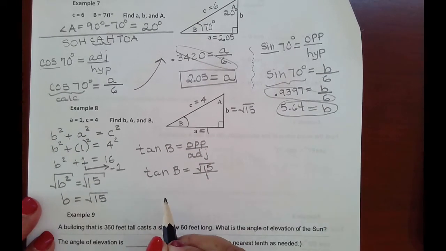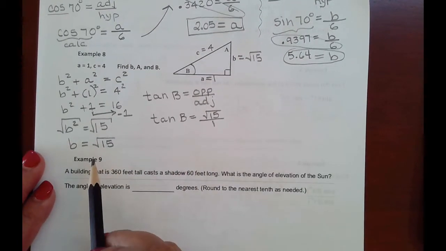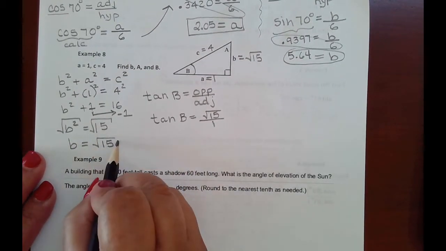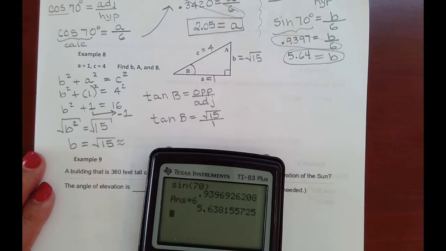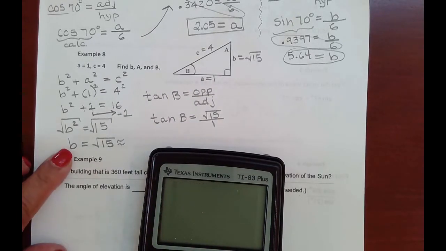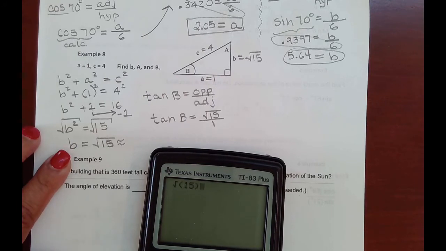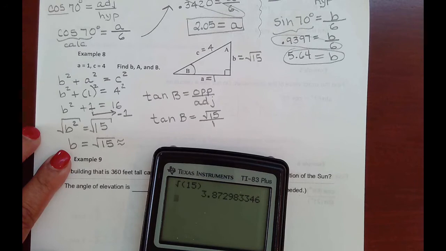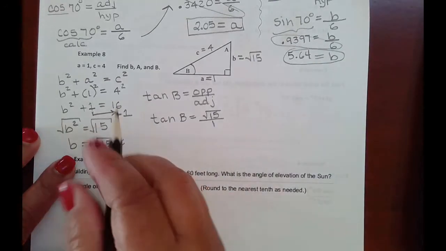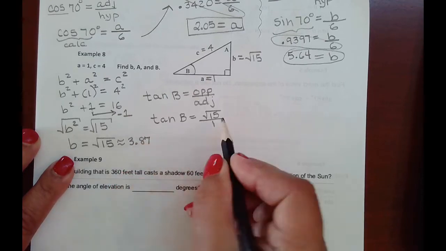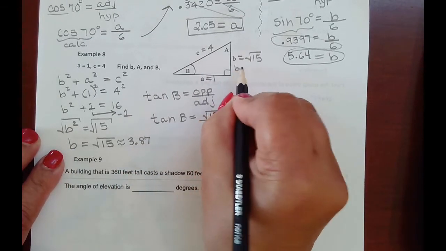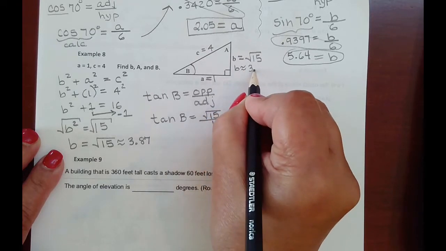So now, I forgot to round this off to the nearest hundredth. Let me go ahead and give that answer, since the instructions for numbers 7 and 8 were just rounded to the nearest hundredth, so I might as well do that. So B was square root of 15, and rounded to the nearest hundredth would be 3.87. You can actually use that if you want to, or you can just leave it like this. So B is approximately 3.87.